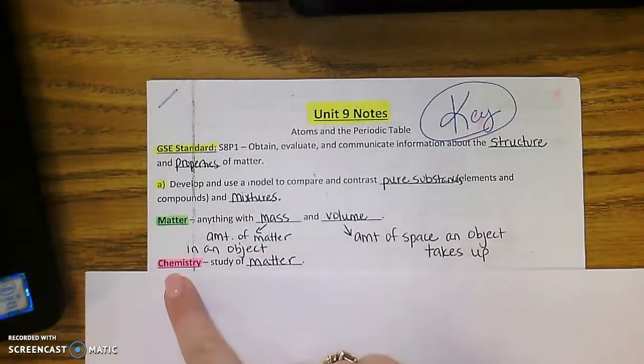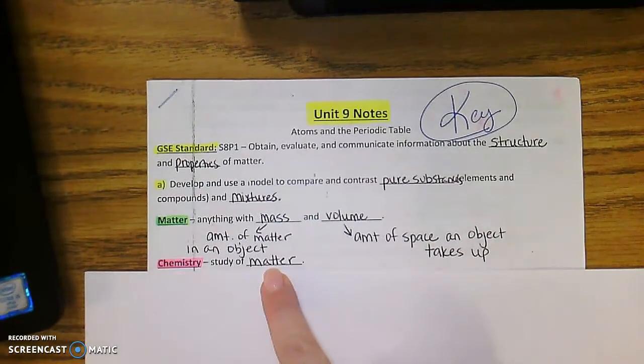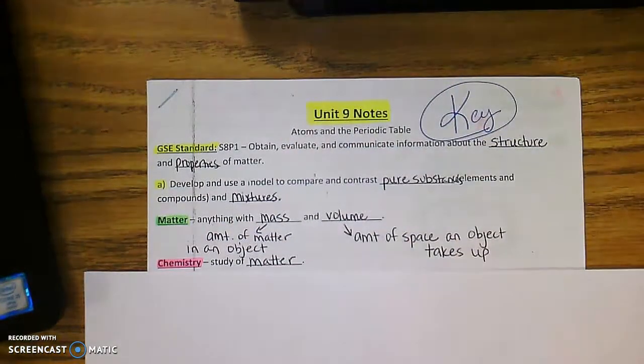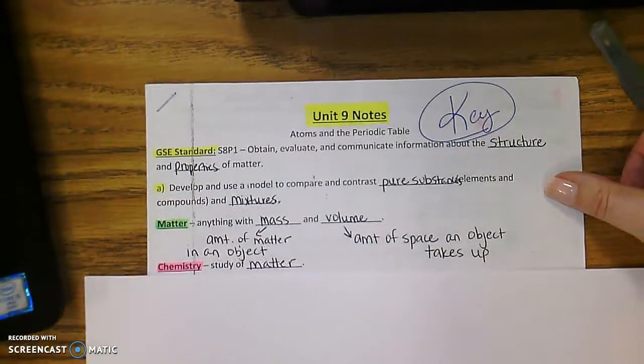Then chemistry is the study of matter. That's a very simple definition, and it's probably going to be one of the first things that you see on a quiz coming up. So take a moment, highlight, and make sure that you have all of this information in your notes.